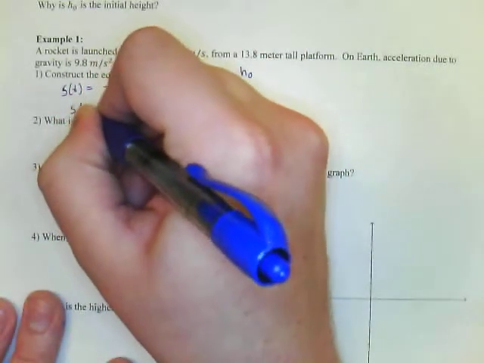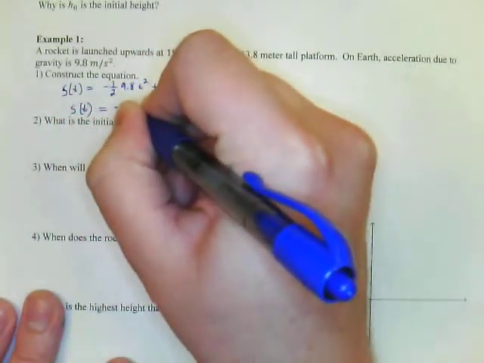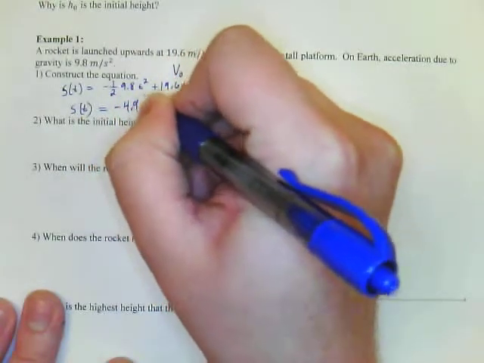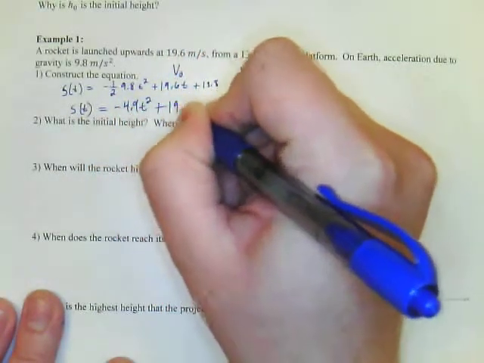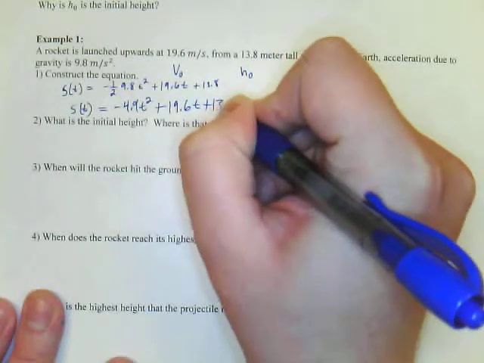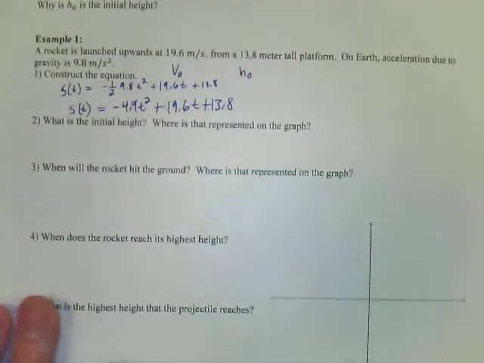Simplify this a little bit, and we get negative 4.9t squared plus 19.6t plus 13.8. And this parabola will describe the vertical height of this rocket given the amount of time that it's been in the air.